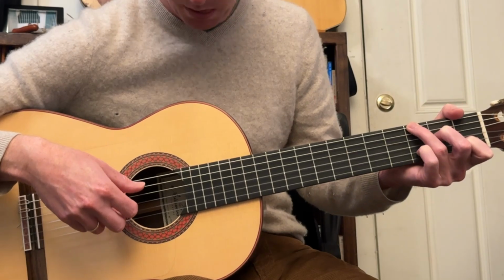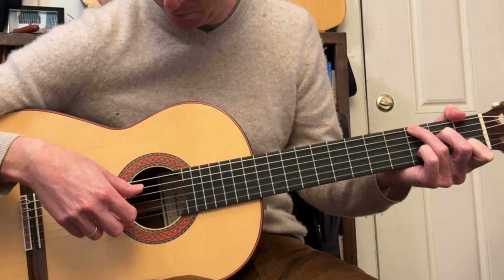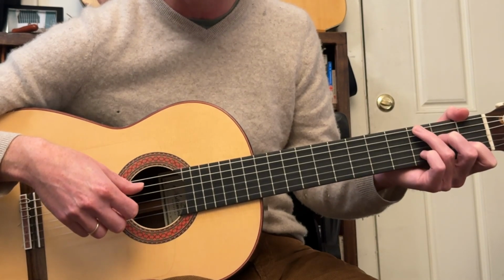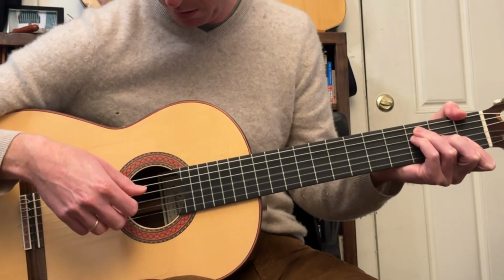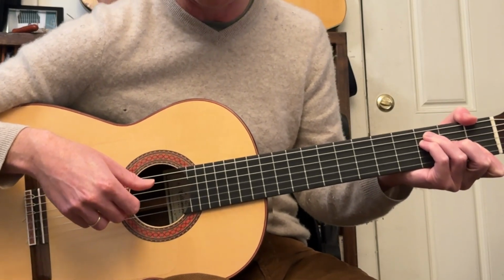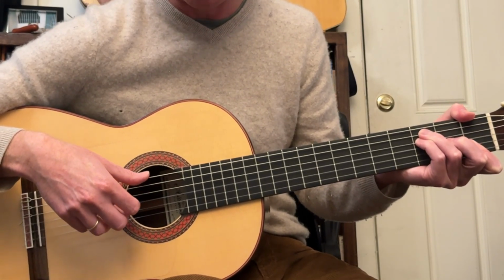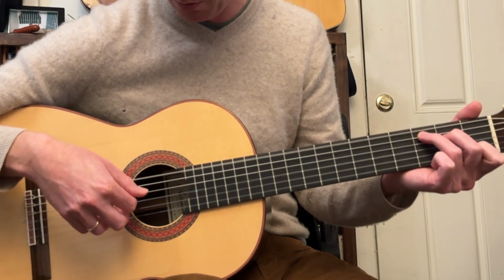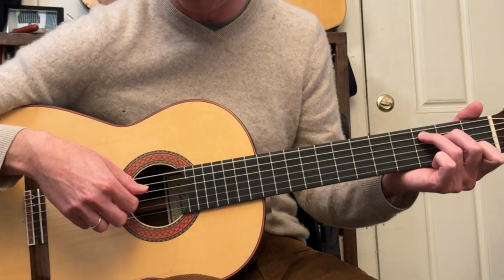Now we go. So that's 3rd fret, 2nd string, 6th string bass, open, 1st string. Now the F. So that's 6th and 1st together of an F chord. 4th, 3rd, 2nd, 3rd, 4th. Now C over E, 6th and 1st string together. 4th, 3rd, 2nd, 3rd, 4th.